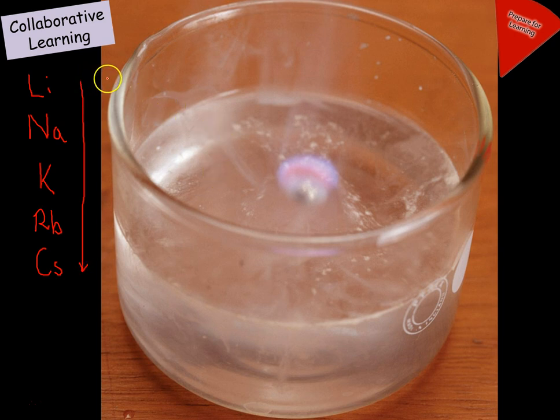Now if we explain this in a really simple way, you can imagine lithium being a small atom, sodium and potassium getting larger, rubidium being larger still, caesium being by far the largest of the atoms. And so the distance between the nucleus and the electrons increases as we go down the group. So it's easier for the elements at the bottom of the group to lose their electron. That's what happens when all the group 1 metals react.